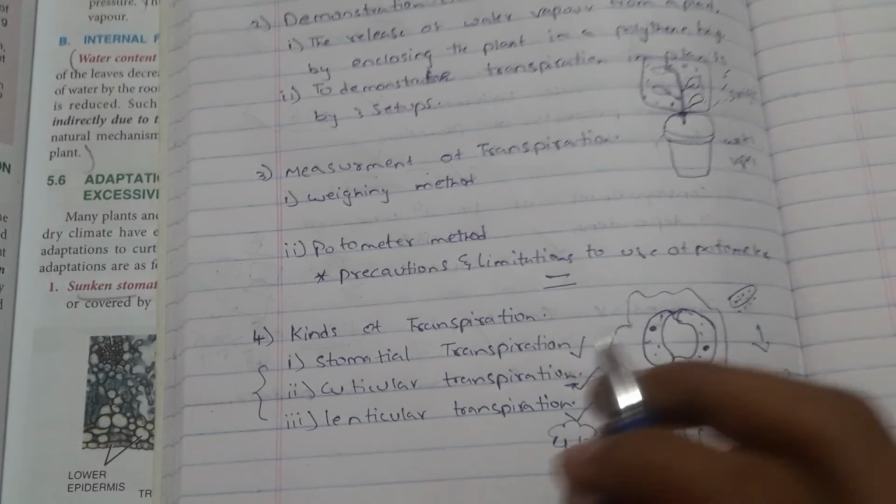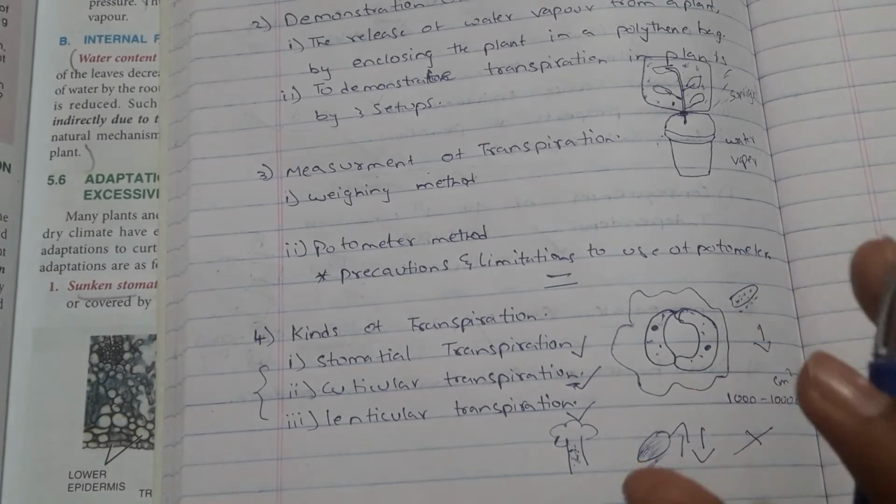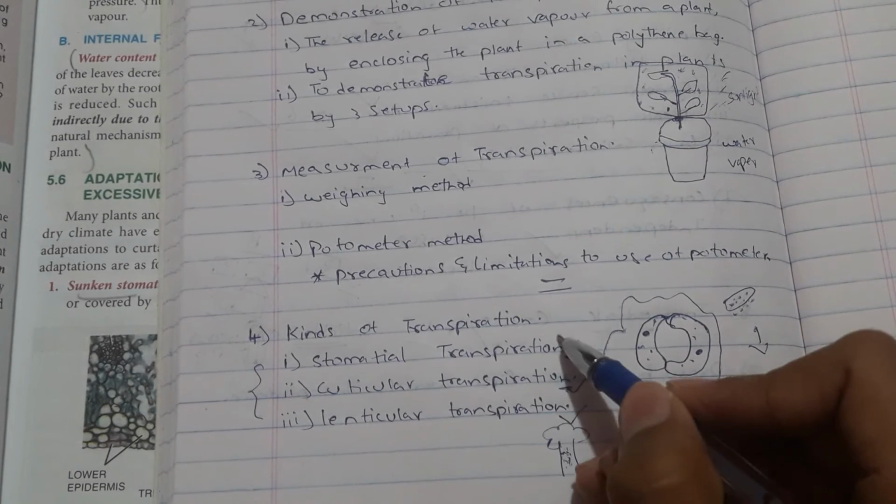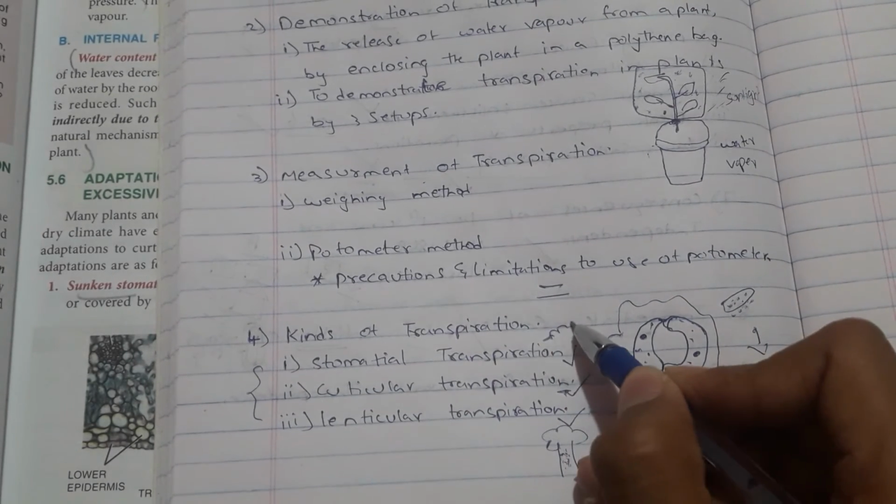An important point: among these three, the amount of transpiration is highest from stomatal transpiration.